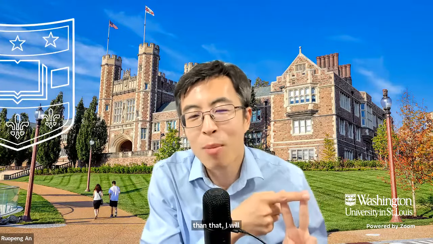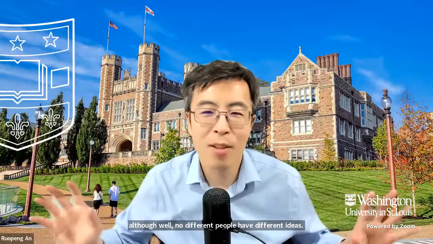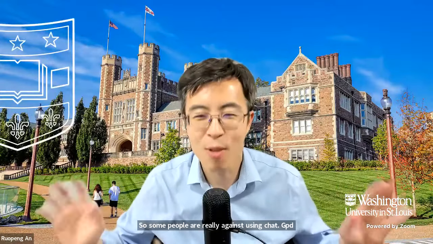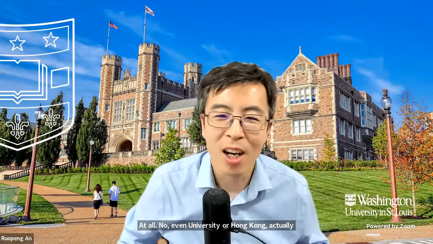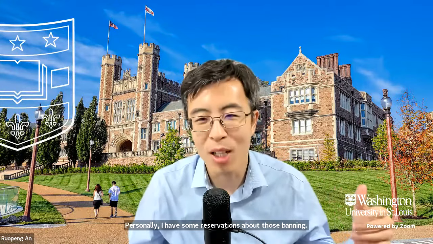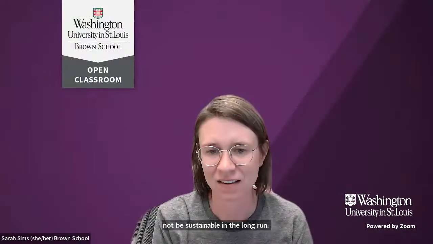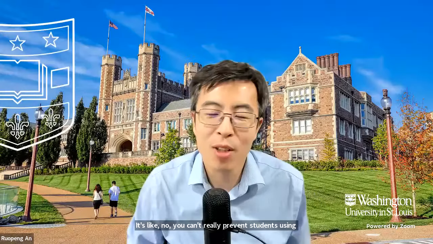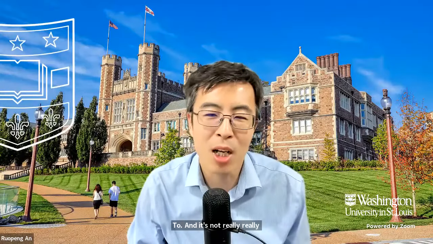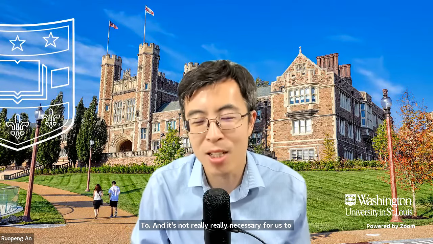Although different people have different ideas. Some people are really against using ChatGPT at all. Even the University of Hong Kong actually banned using ChatGPT on campus. Personally, I have some reservations about those bans. I don't think that's going to be very productive, and it may not be sustainable in the long run. It's like, you can't really prevent students from using a calculator, right? And it's not really necessary for us to ban the use of calculators. But people have different opinions, and I respect that.